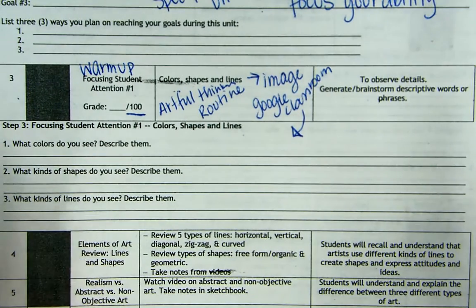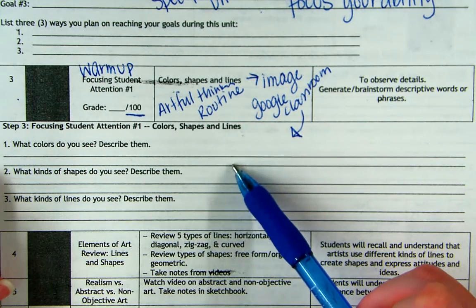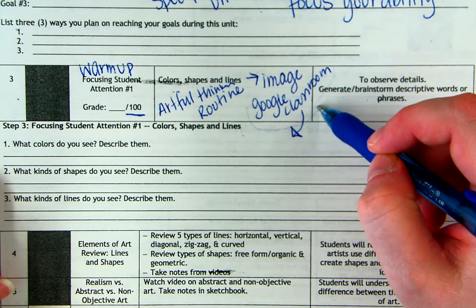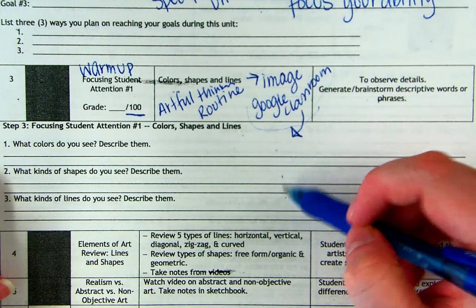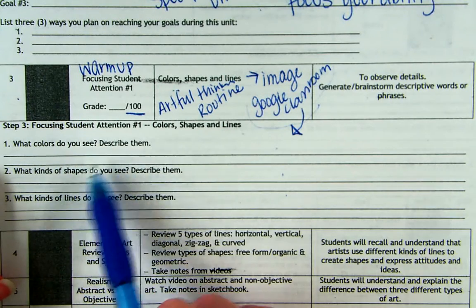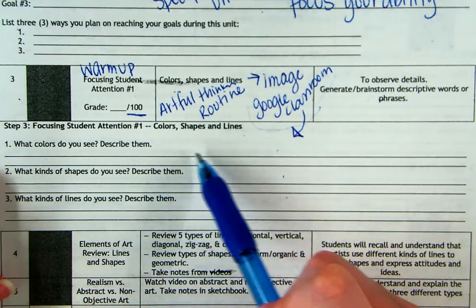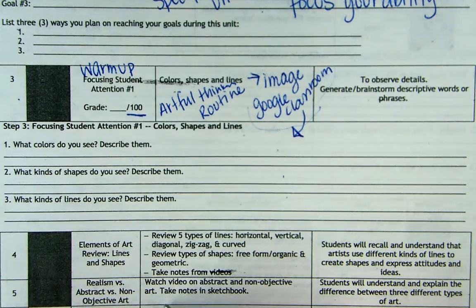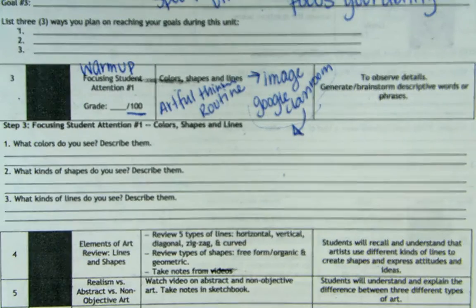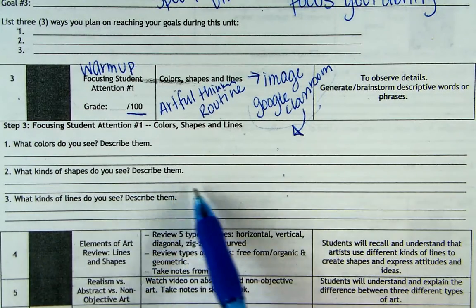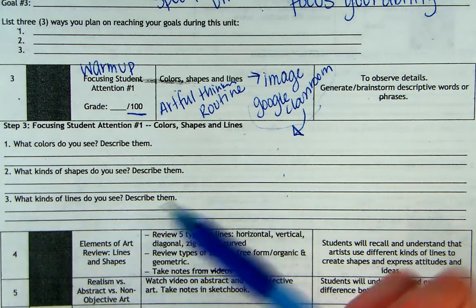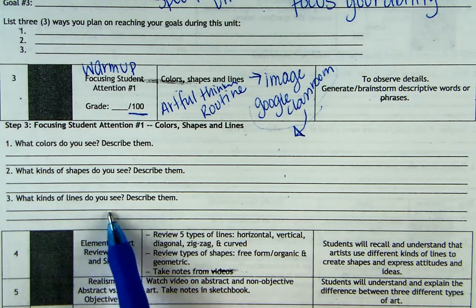So, if you look underneath all this information, you have 3 questions. So you're going to pull up the image from Google Classroom, and then you're going to answer these 3 questions based on that image. Question number 1, what colors do you see? Describe them. Tell me the colors that you see and describe how they're being used. 2, what kinds of shapes do you see? Describe them. Again, list the types of shapes you see and describe them. 3, what kinds of lines do you see? Describe them. Again, list the lines, then describe how they're being used.